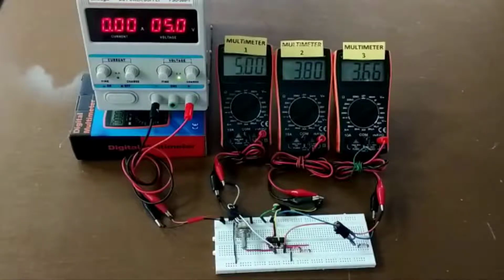From the circuit in the lab sheet as in figure 5, I have constructed the circuit on a breadboard shown in this video.